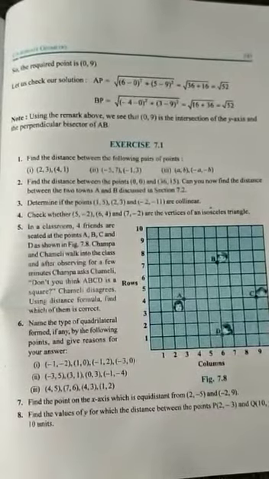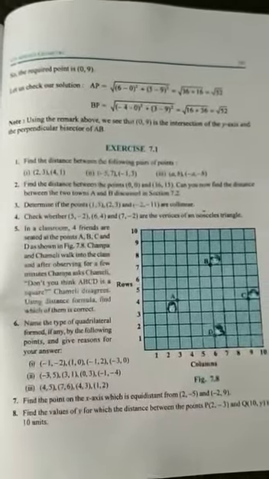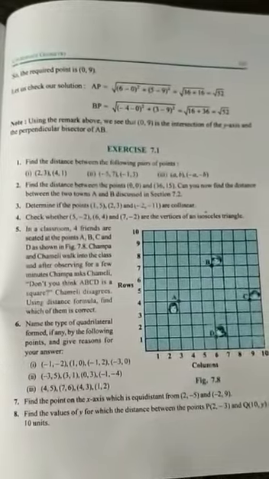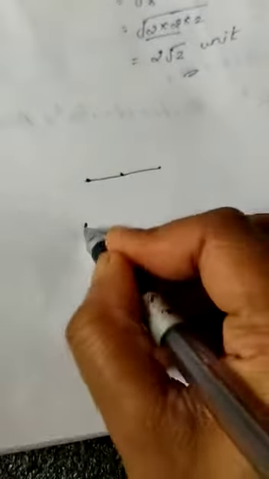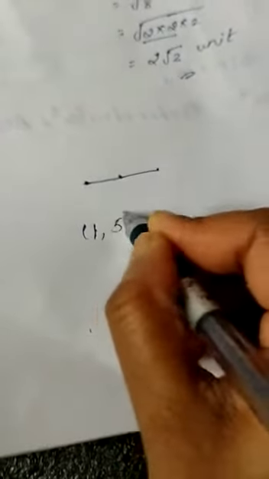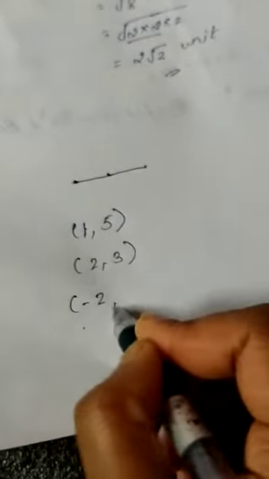Determine if the points are collinear, okay? So what are the conditions to find out the points are collinear? It's again very simple, okay? Three points used to be given to you. Collinear means co-line, that means lying in the same line, like this, three points in a straight line. So these three points are called collinear. Now you have to check whether the given points are collinear or not. So the given points are (1, 5), (2, 3), (-2, -11).